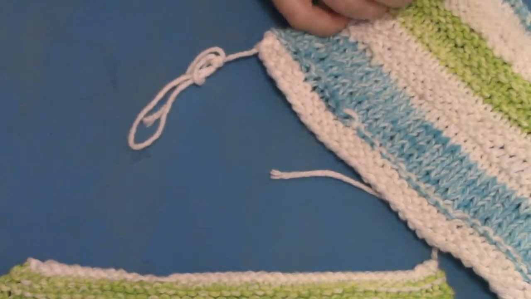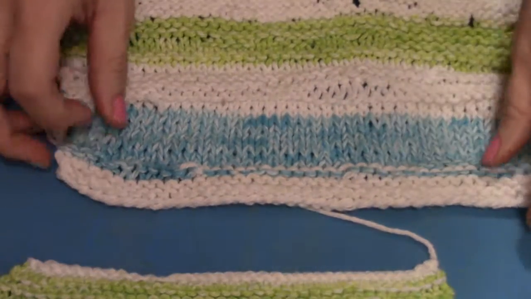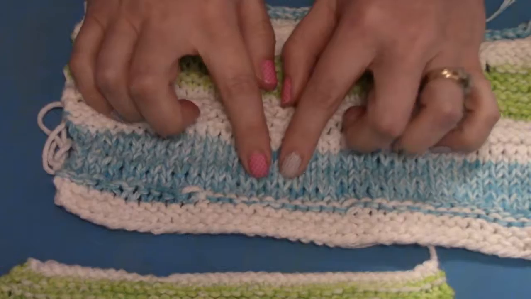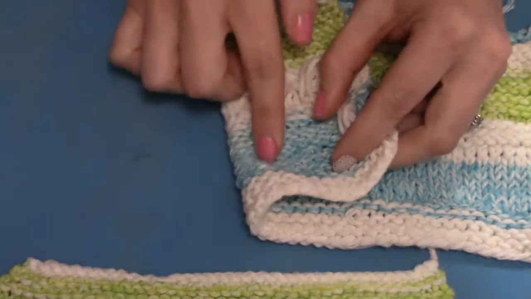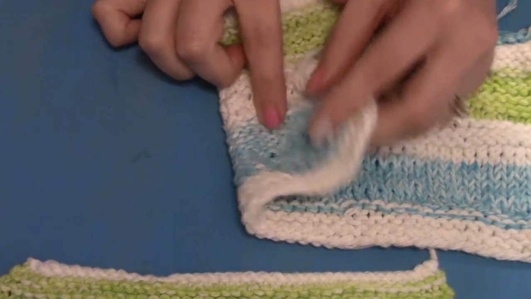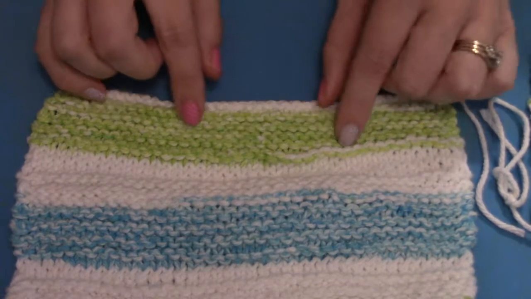So the difference between garter stitch and stockinette is that stockinette is knit one side, purl on the other side. Garter stitch is when you're knitting every single row.